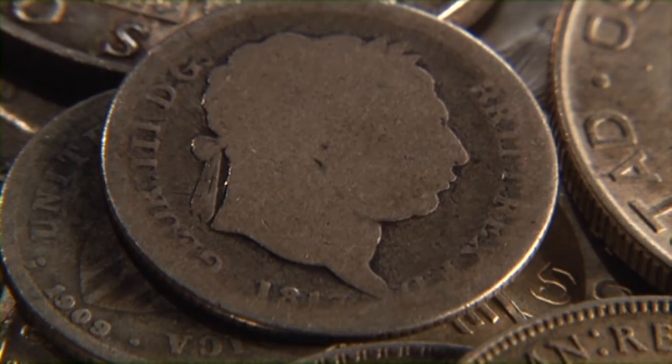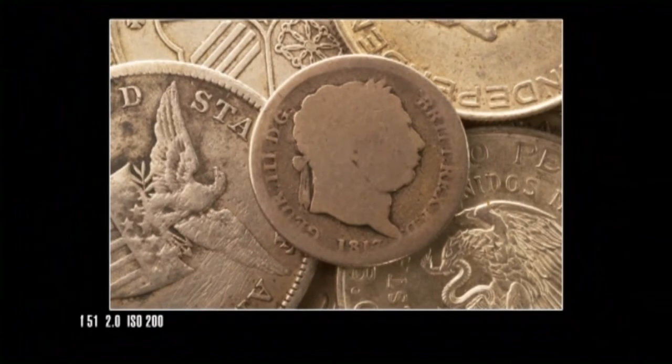Boy, look at that difference. You can really see it. Now you can really read that date. I'm very close. You can actually feel how these coins have been worn over time.